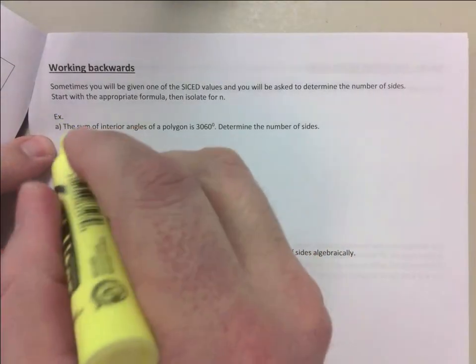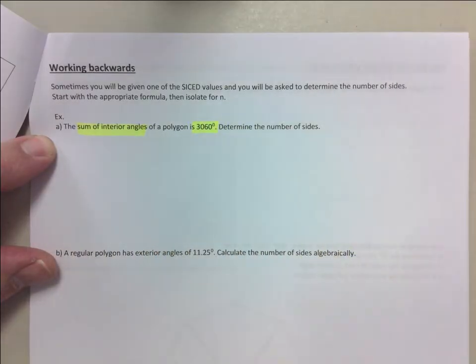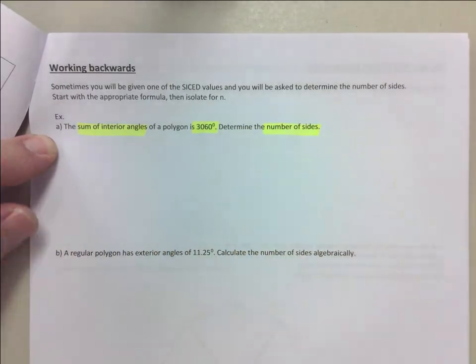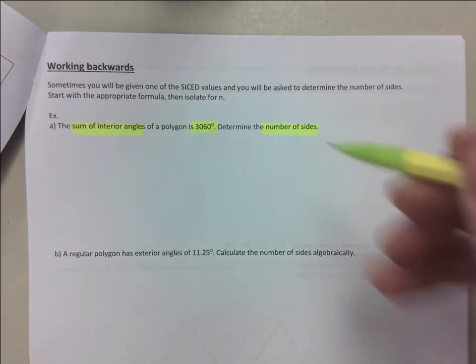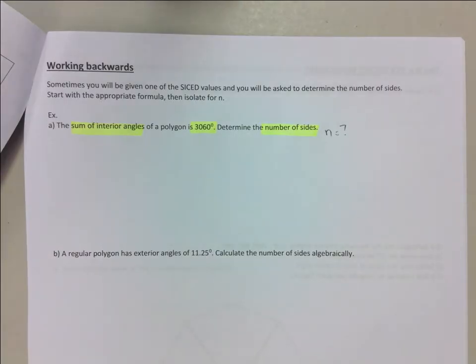Not funny. All right, the sum of interior angles is 3060. Determine the number of sides. You cannot just guess and check, because some students try that. I appreciate the effort, but you have to show us work here, okay?